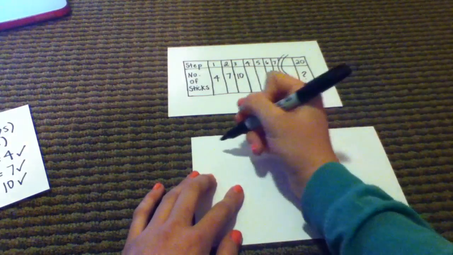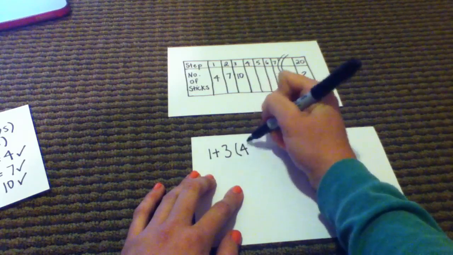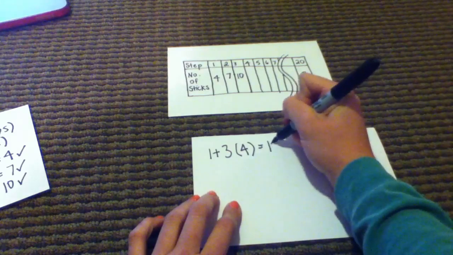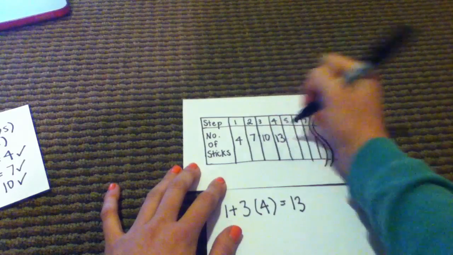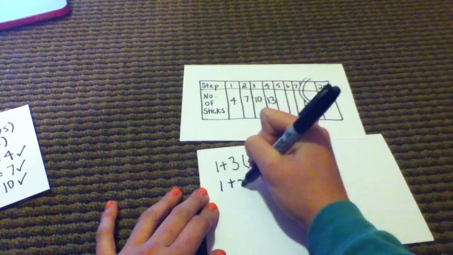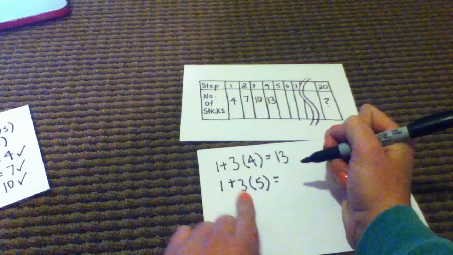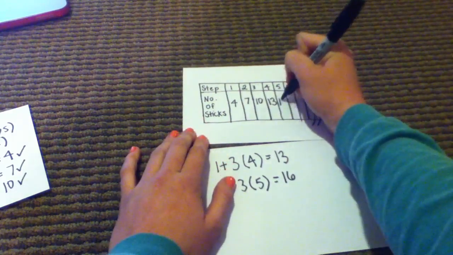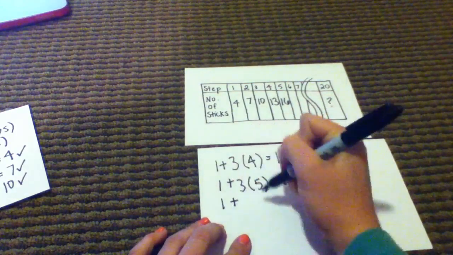So if we plug in 4 as our number of steps, 1 plus 3 times 4, 1 plus 12 equals 13. So we're going to plug that in as our number of sticks. Let's try it with step 5. 1 plus 3 times our number of steps. 1 plus 15 equals 16. So 16 is going to be our number of sticks for step 5. Let's do step 6 and 7 also.